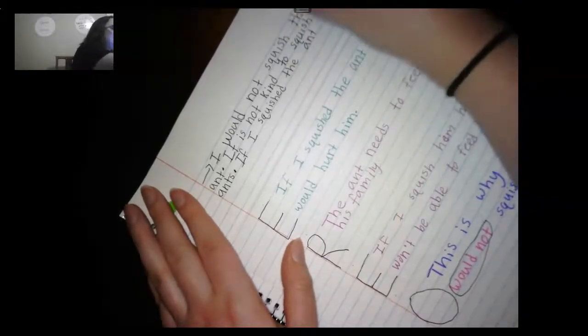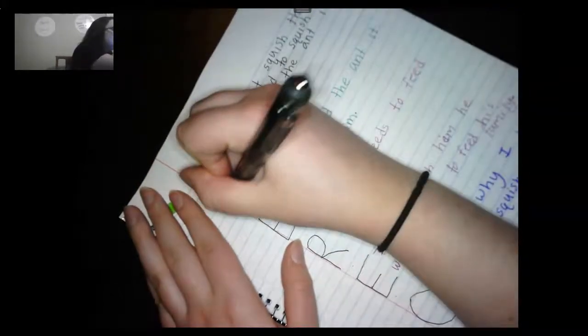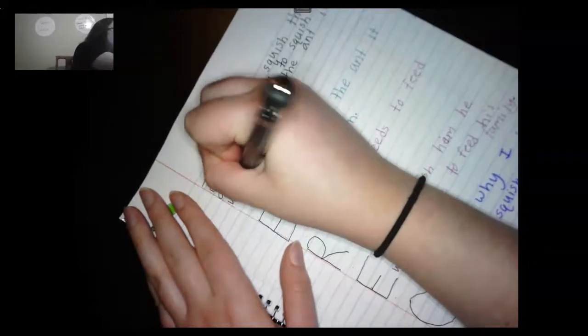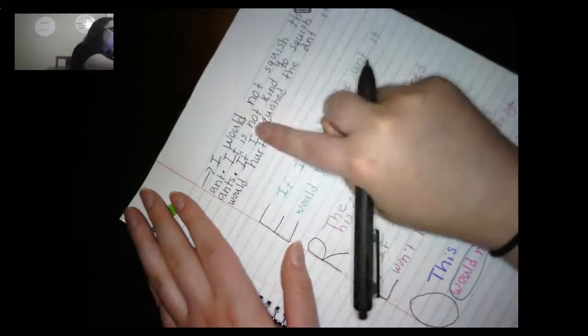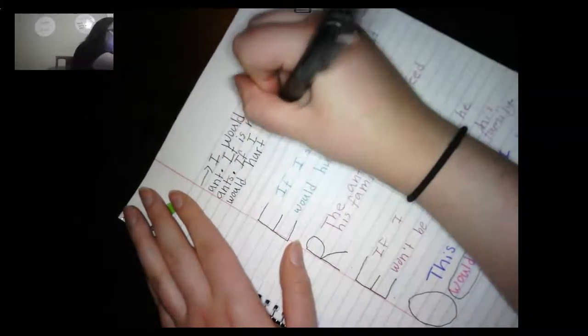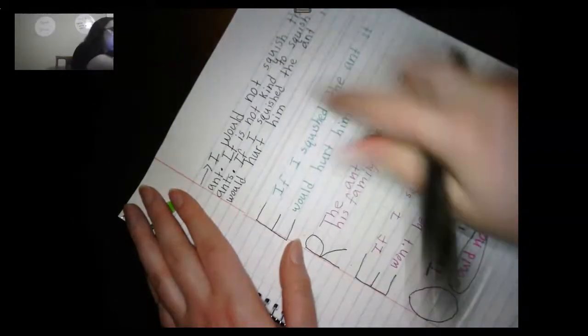finger space, it, and I don't have enough room over here, so I'll come down here, would, finger space, hurt, finger space, him, and then I have my period. And then I would just go in and mark it all out. So guys, it's easy just like that.